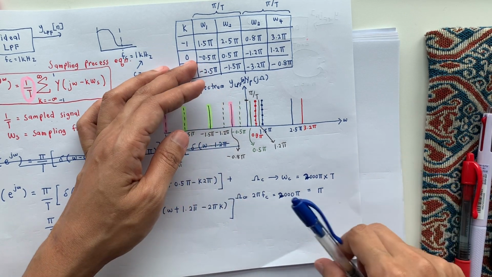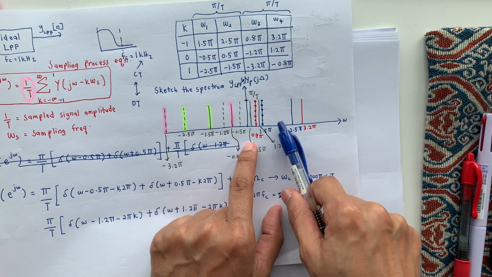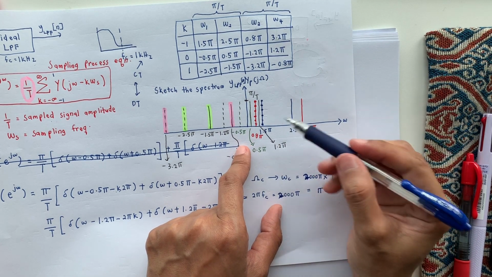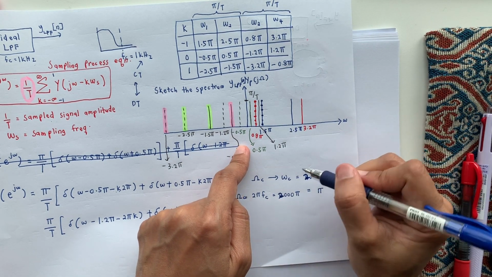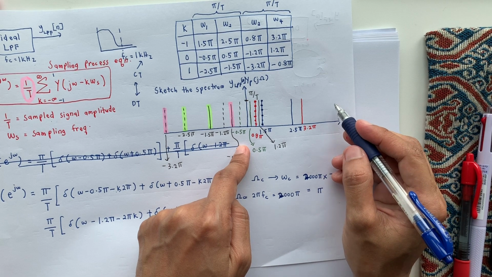Then you refer to your spectrum. Any value which is greater than pi will be cut off.